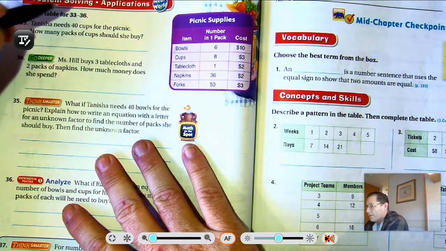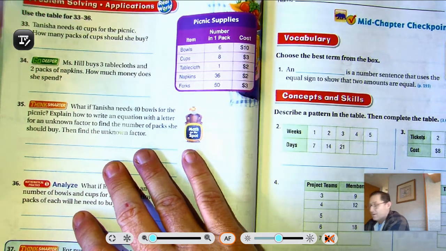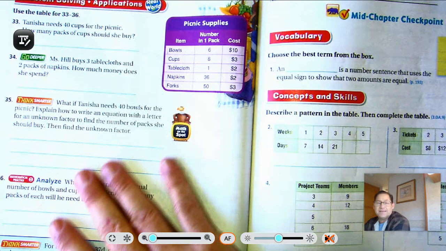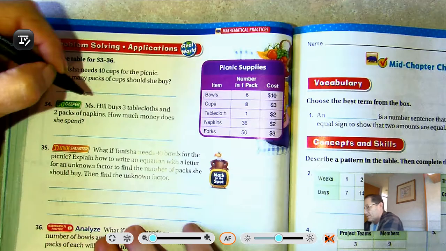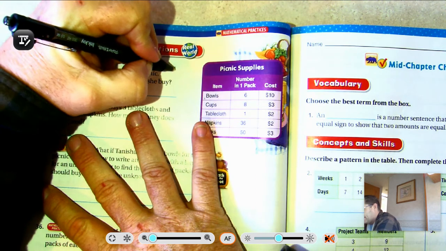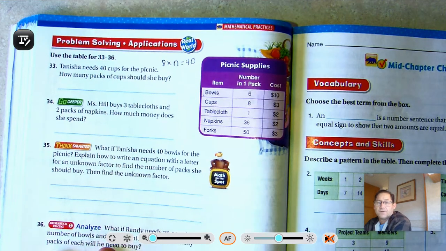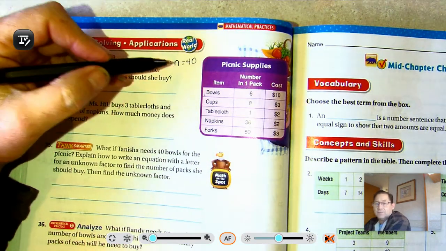She needs 40 cups for the picnic. How many packs of cups should she buy? Okay, well, there's 8 cups in a package. So if we were writing a math equation, it would be 8 times some number equals 40, where the n is the number of packs.